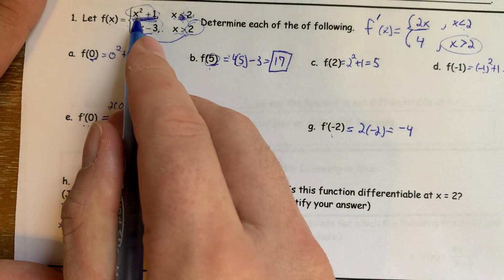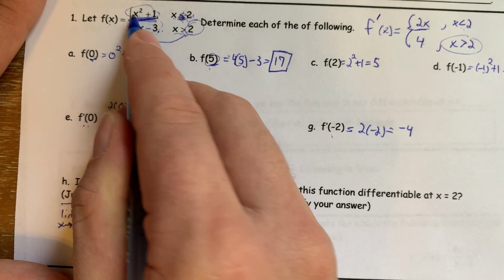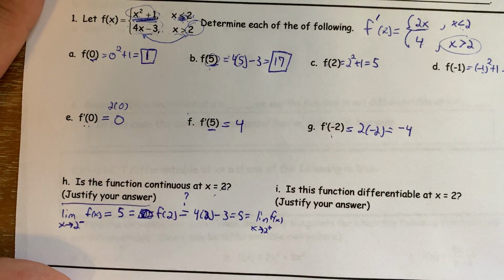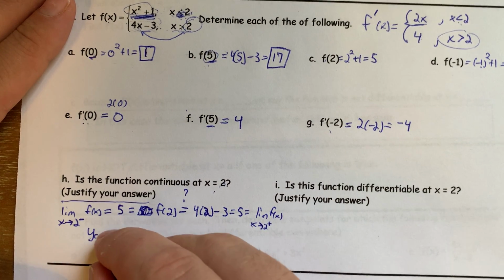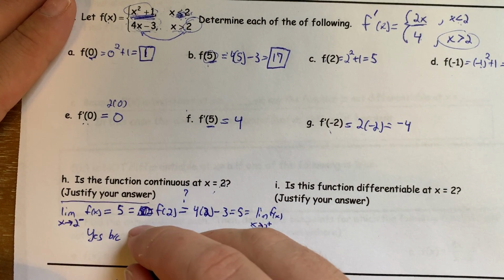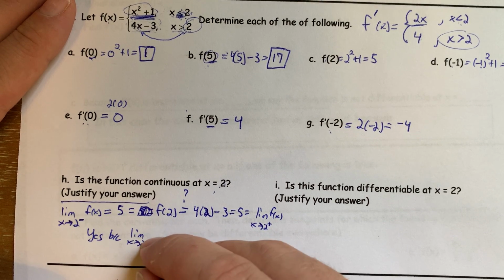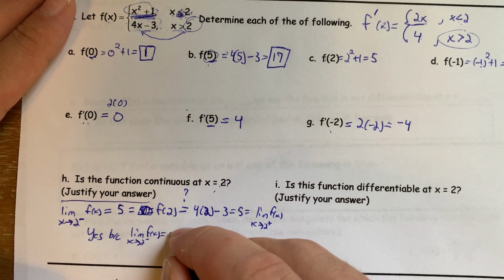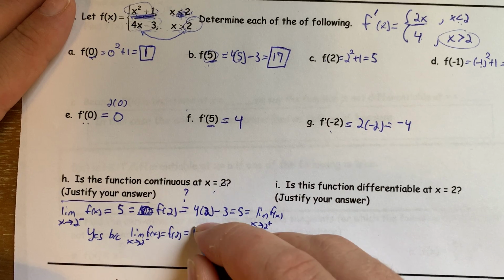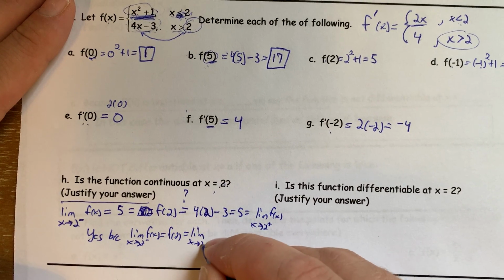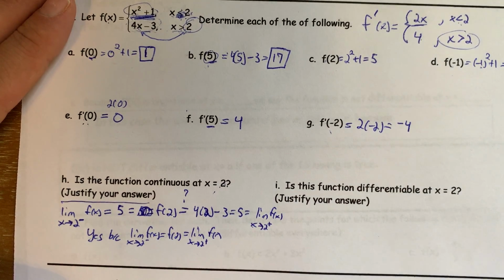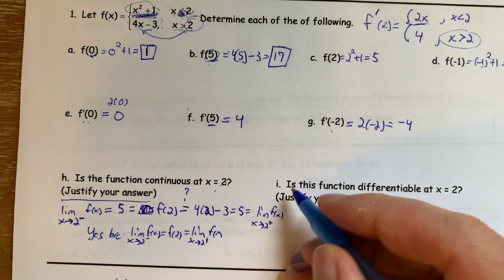So at 2, the limit from the left, the limit from the right, and the function value are all the same. And so yes, because the limit as x approaches 2 from the left is equal to f of 2, which is equal to the limit as x approaches 2 from the right. So since all three of those are equal, the function is continuous.